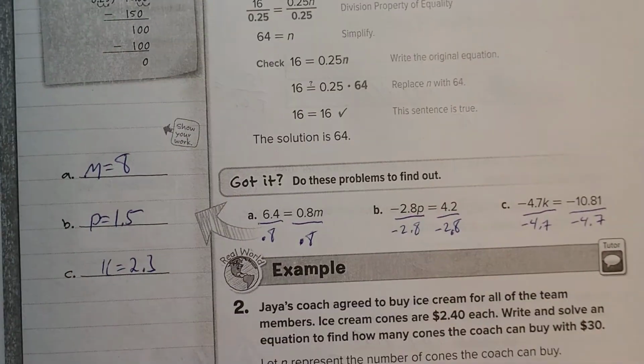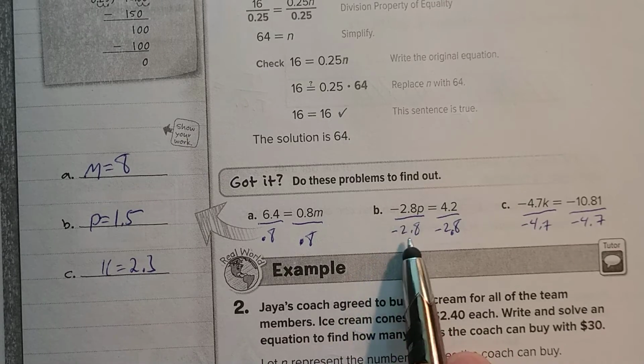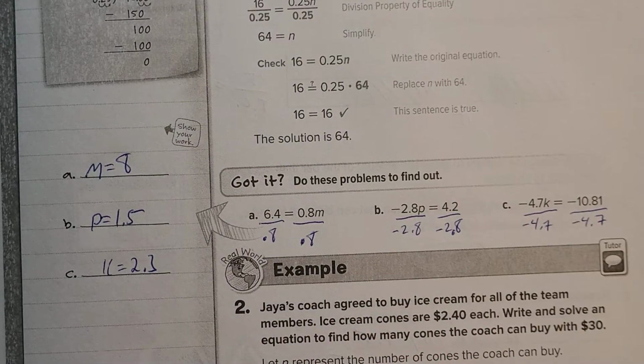So if it's in decimal form, very similar to what we were doing previously, just divide by the coefficient that's in front of it, okay?